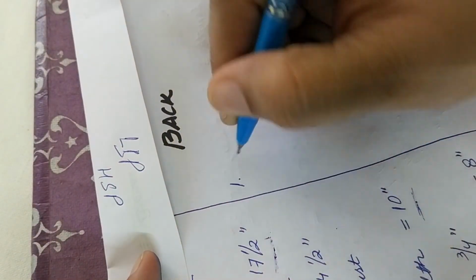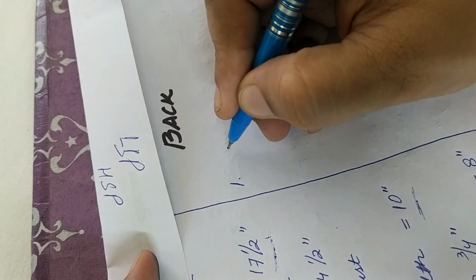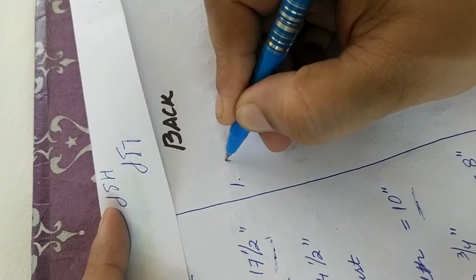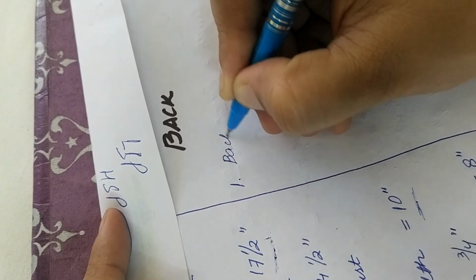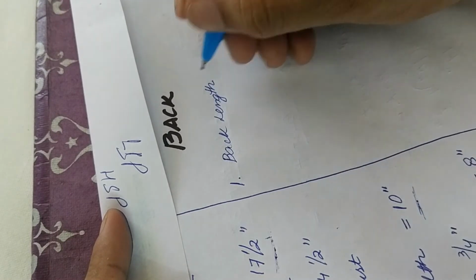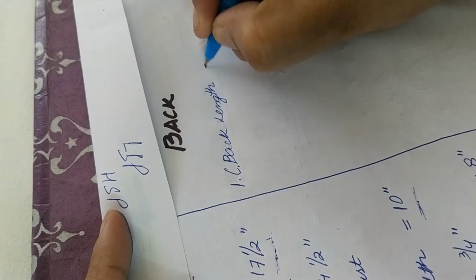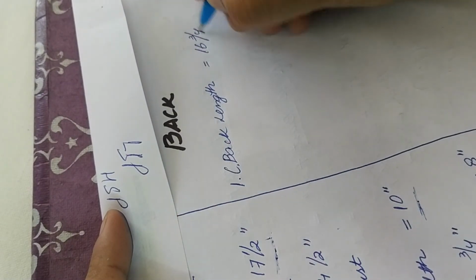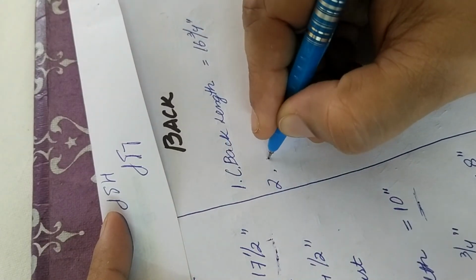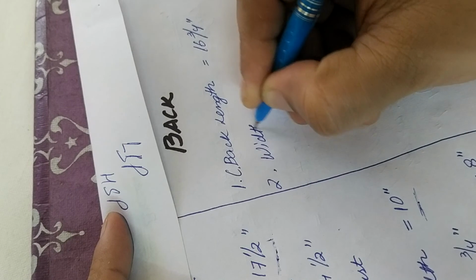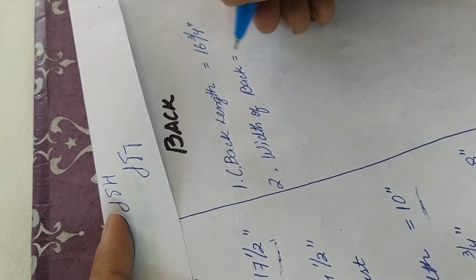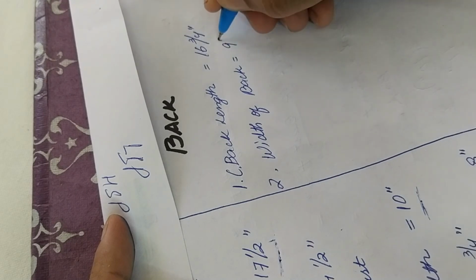So the very first measurement here is the center back length, which actually needs to be written as back length. Okay, so center back length is equal to 16 3/4 inches. Then after this, the next measurement is width of back. Width of back is the widest part of the back block, and this is equal to 9 inches.